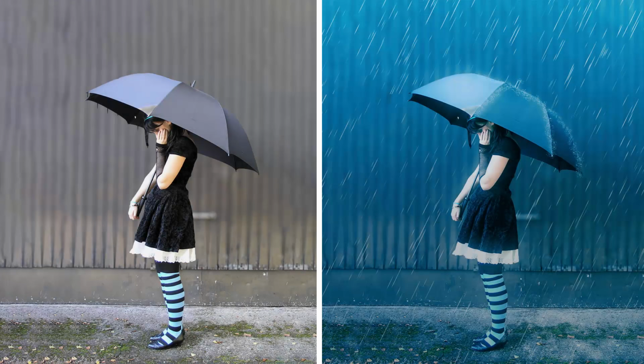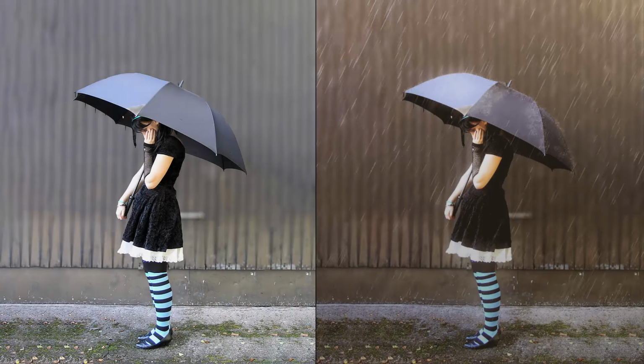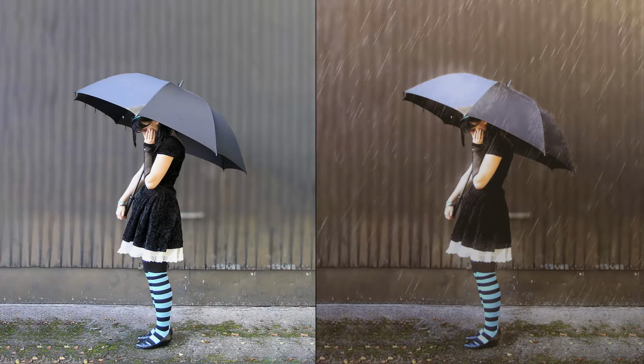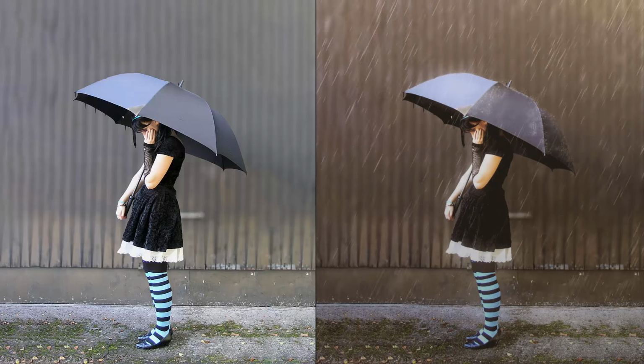In many tutorials, you have seen creating rain in Photoshop, but today we are going to be creating animated realistic rain in Photoshop CC 2015.5. Sounds good? It will be fun, so let's jump in Photoshop.